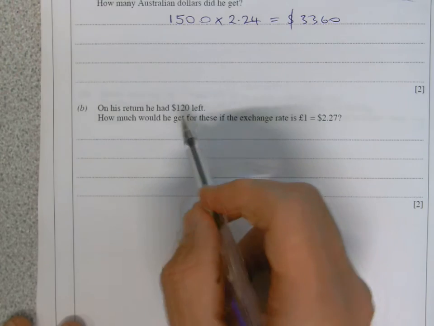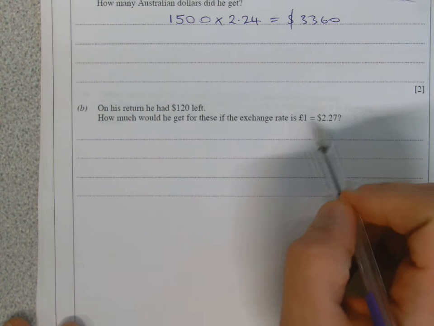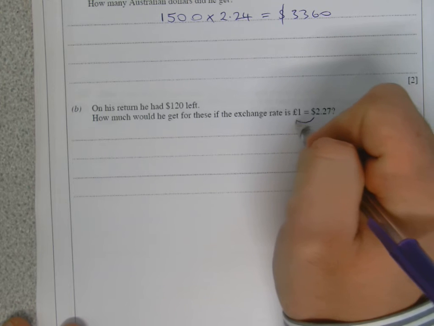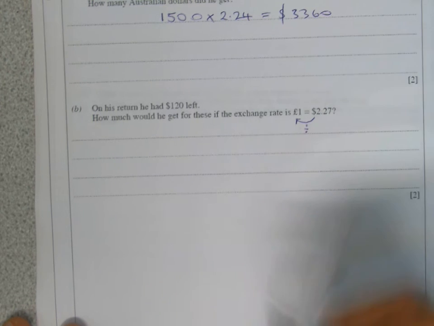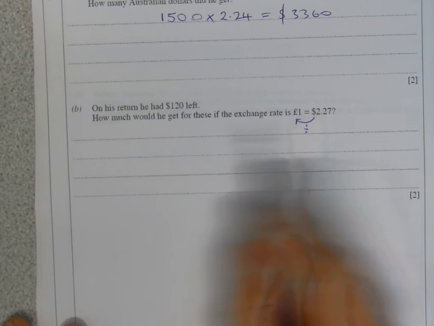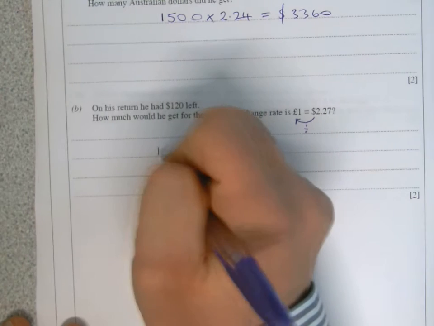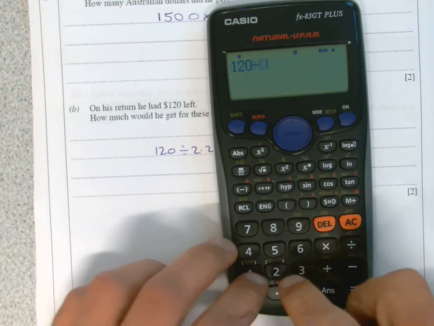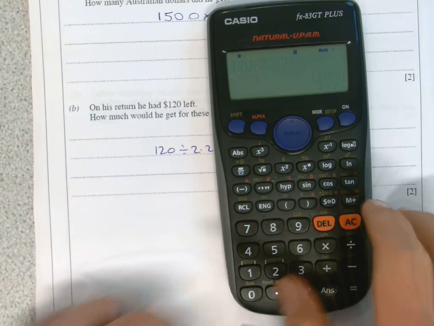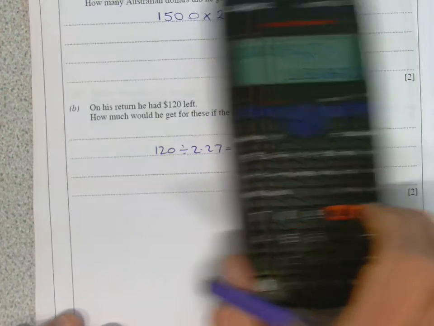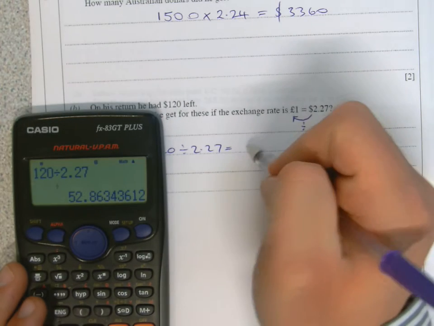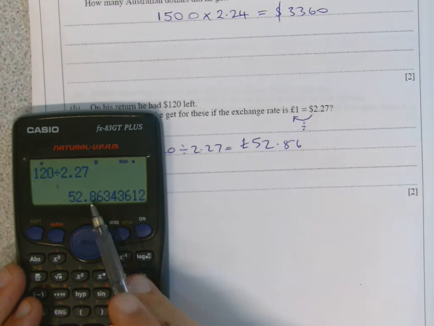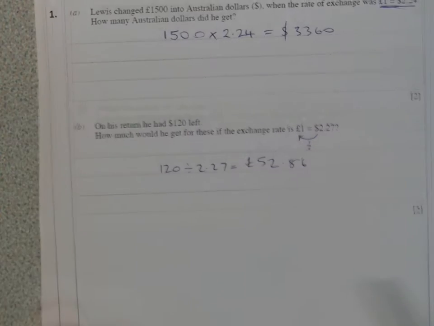But here now, you want to change $120 back into pounds. So when you're changing a foreign currency back into your own currency, because you're going the other way, you divide. Ultimately you want to see how many $2.27 are in here. So we're going to do 120 divided by 2.27. Get my calculator. And I get, there you go, so I got that as our answer. So I'm going to put this in terms of pounds now, so £52, and we'll round it to the nearest penny, 86 pence.